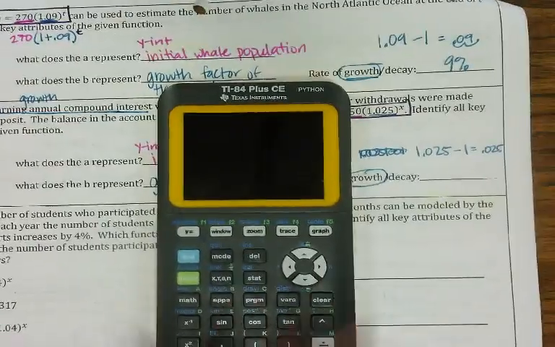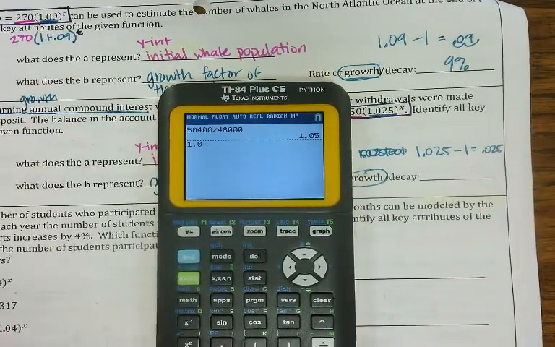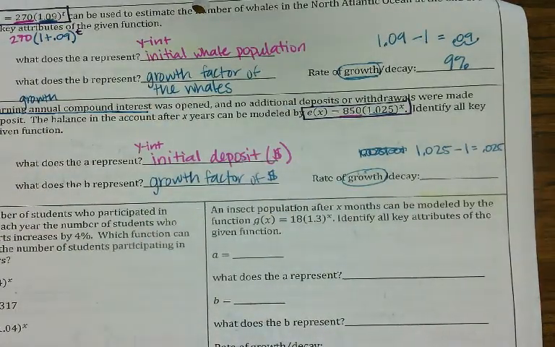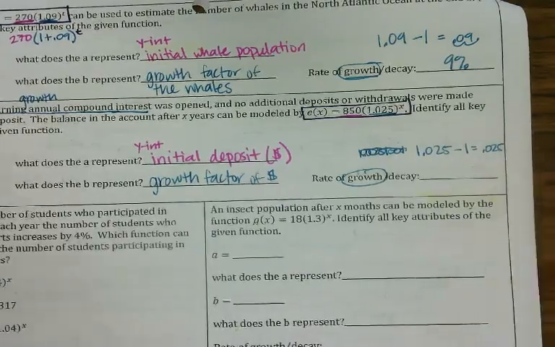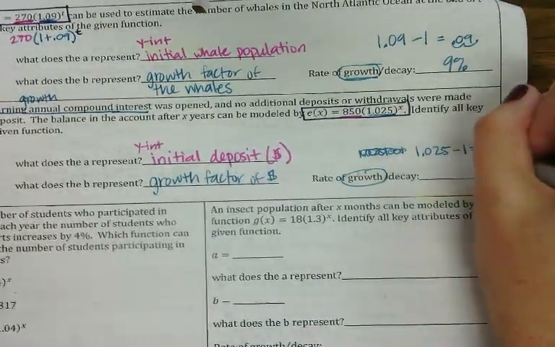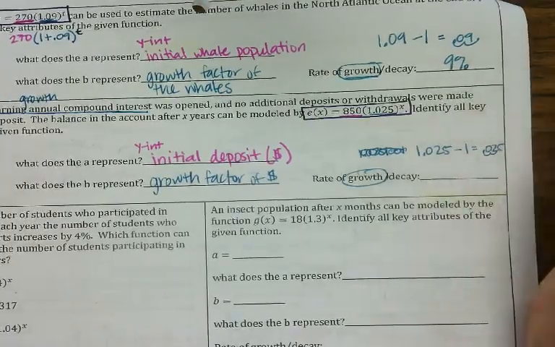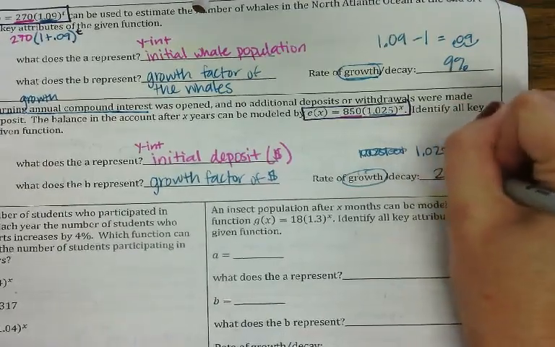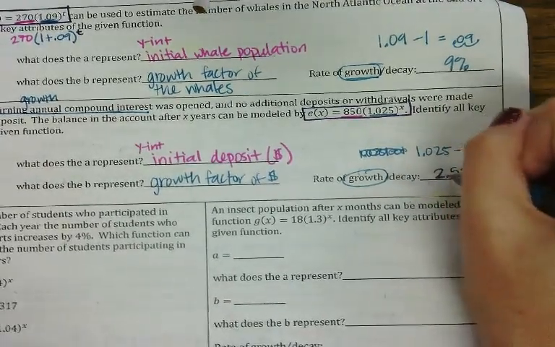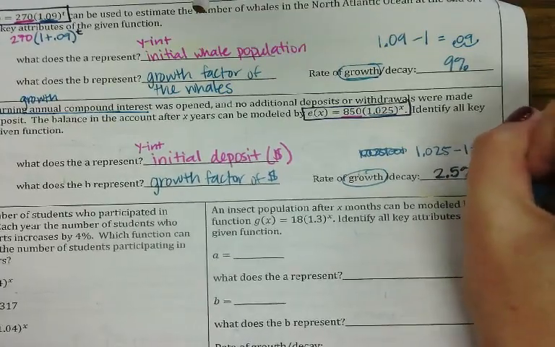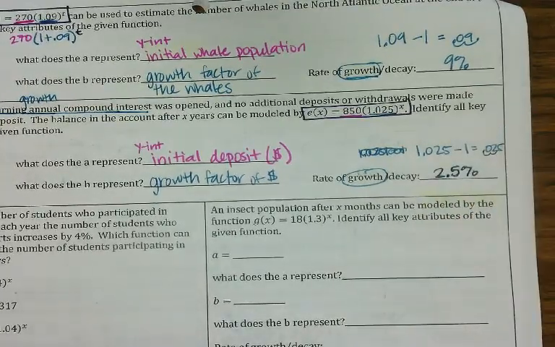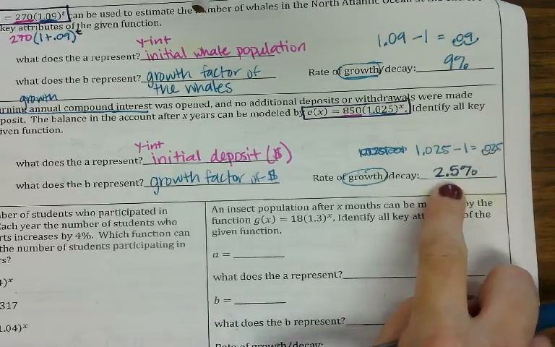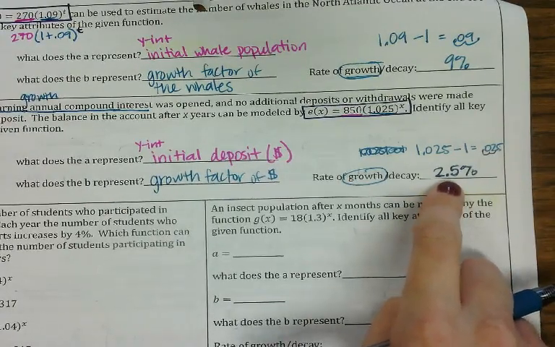Now guys, use your calculator. There's zero shame in that. 1.025 minus 1, and that gives me 0.025. Now this one's a little interesting. If I move my decimal point, guys, what's my percentage? Is it 25%? It is 2.5%. So wait, you're telling me I can have decimal points in my percentages? Yes, you can, okay? Do not get confused about that. You can have decimal points in your percentages. So it is a rate of growth of 2.5%, okay?